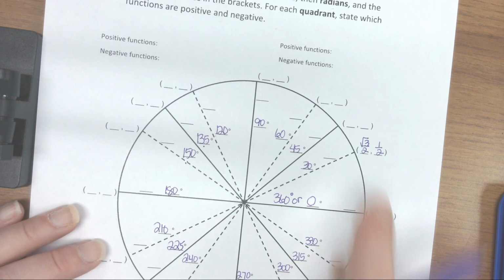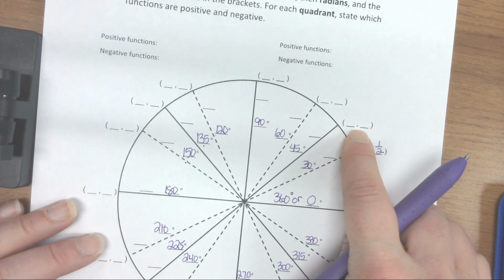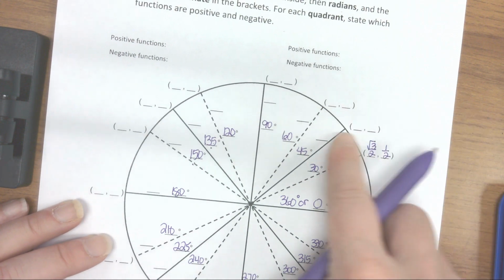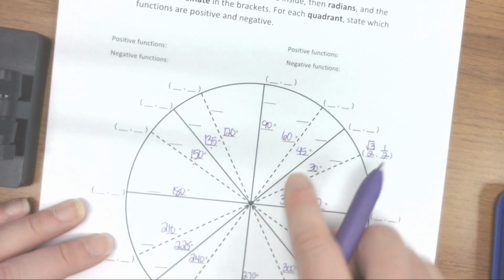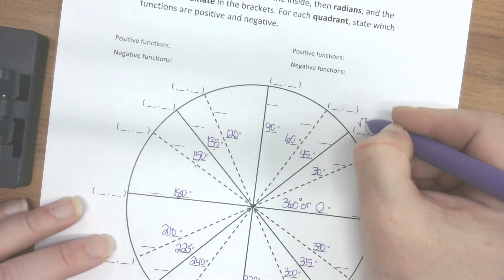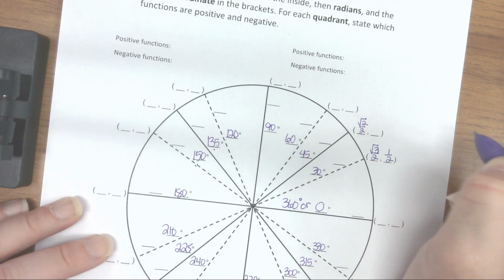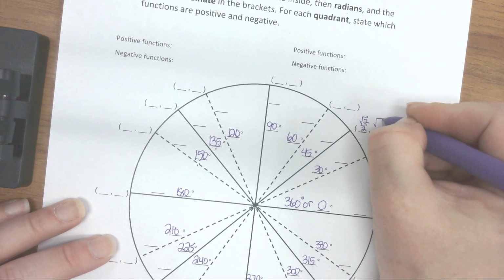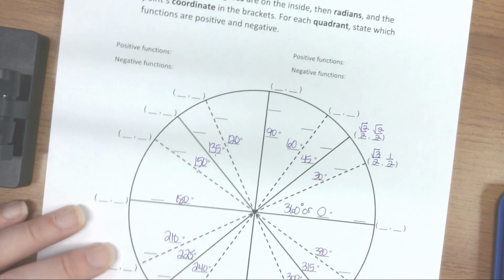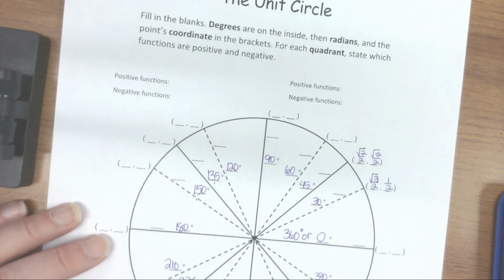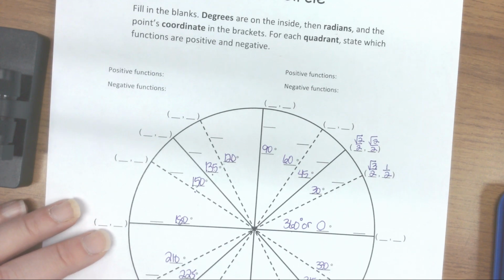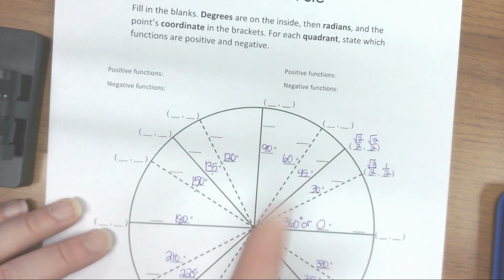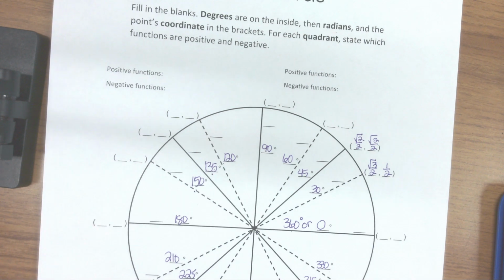Okay, the coordinates of this point are based on a 45-45-90 triangle. They are root 2 over 2 and root 2 over 2. And the coordinates of this point, it's like the 30-60-90 triangle has flipped around.